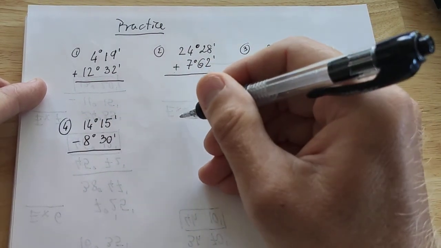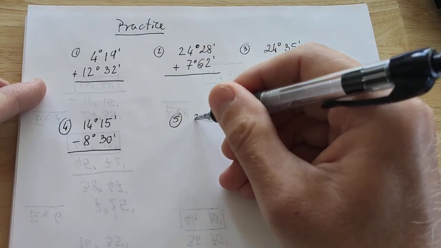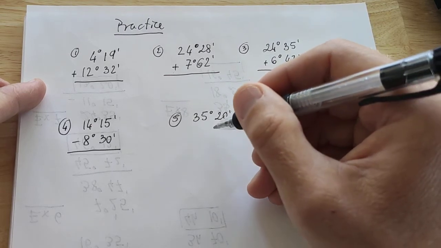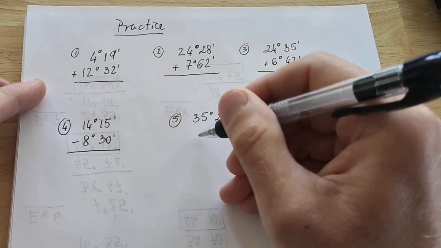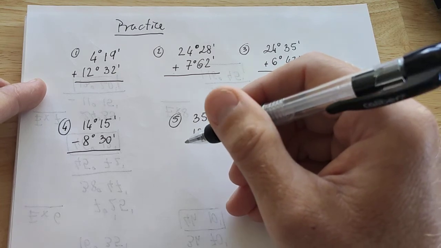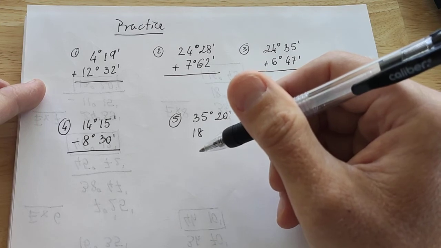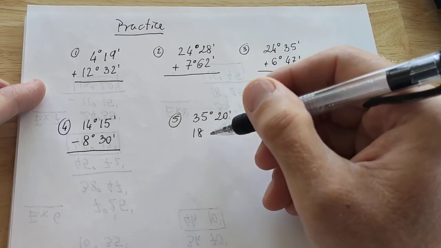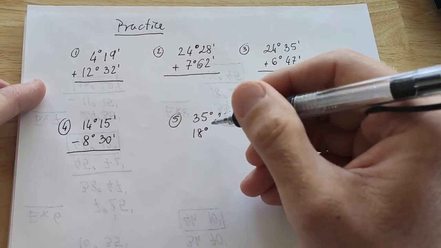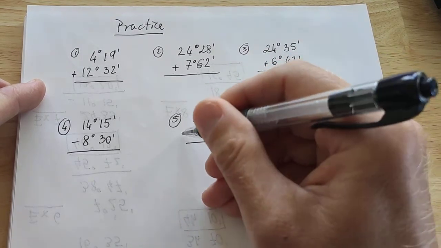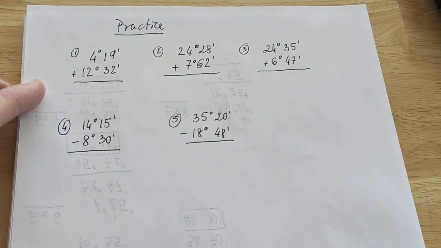And the other one, 35 degrees and 20 minutes minus 18 degrees, sorry, and 48 minutes. I'm just looking at the values. Okay, so we're subtracting. Okay, so pause the video, come back, and I think I have answers for you.